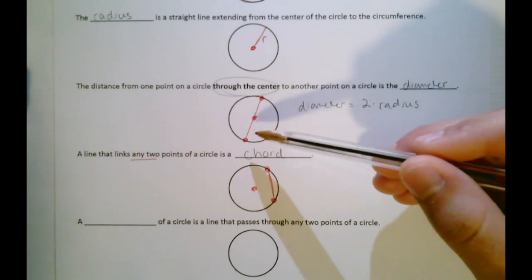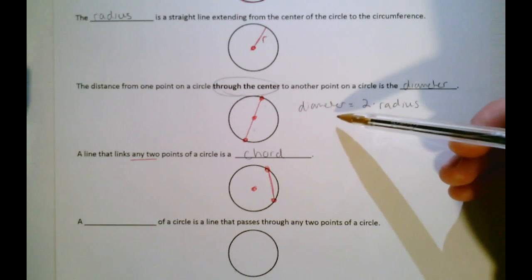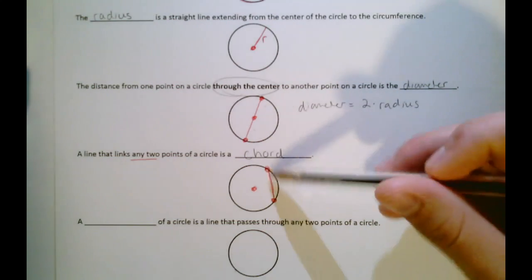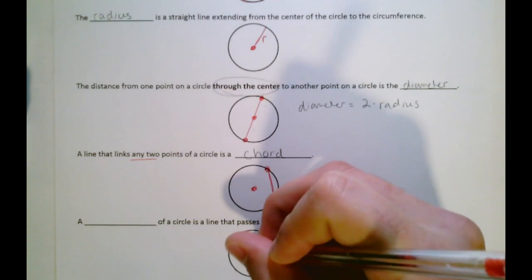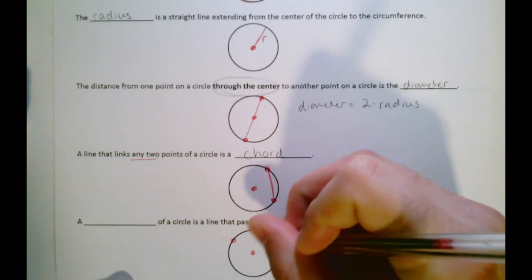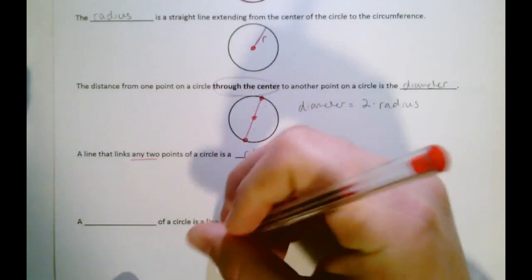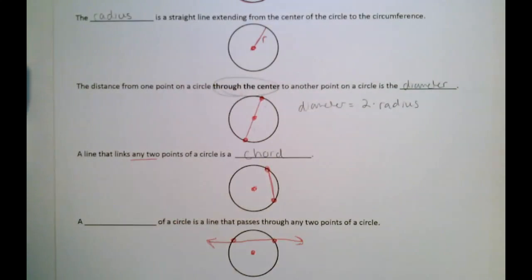Now, if those 2 points so happen to also create a line that cuts through the center, then that chord is specifically a diameter. But if it's just any 2 points, then it's a chord. And the last one, a blank of a circle is a line that passes through any 2 points. Again, if I have the center and I have points here, all we're doing is saying, hey, instead of a line segment, we're going to look at it as a line that cuts through and goes on infinitely.